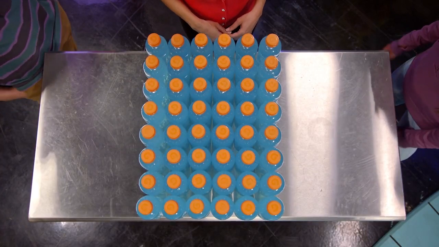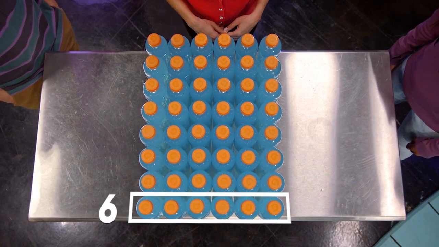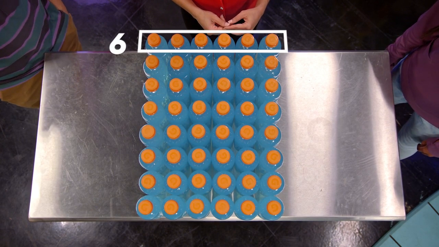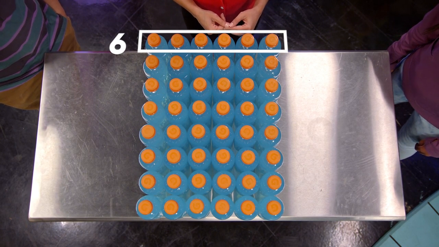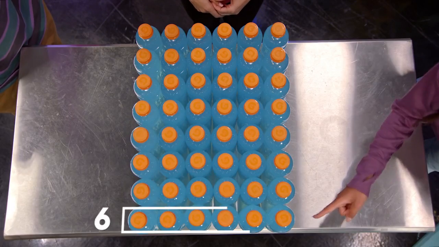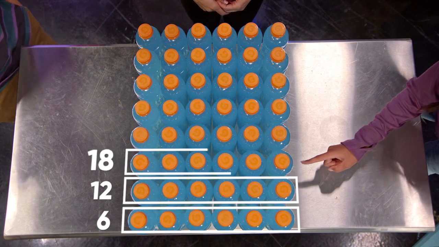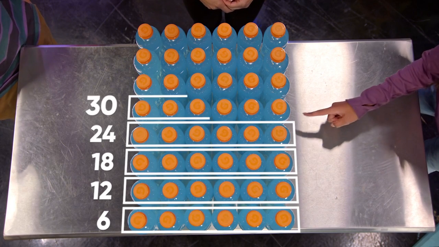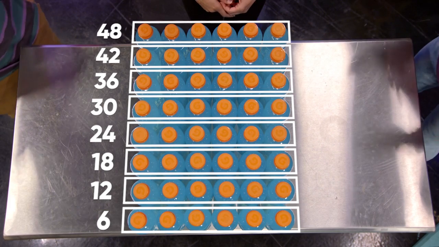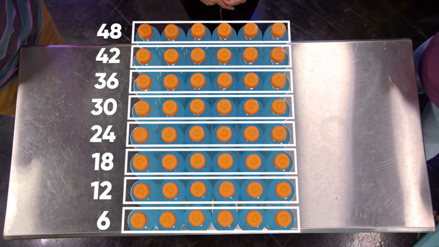Oh, so this array has 6 bottles in each row. And it's important that each row has an equal number of items. In this case, 6 in each row. Exactly. Now that we have equal groups of 6 in each row, we can just count by sixes. 6, 12, 18, 24, 30, 36, 42, 48. So there are 48 bottles total.